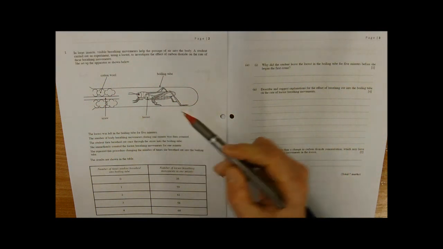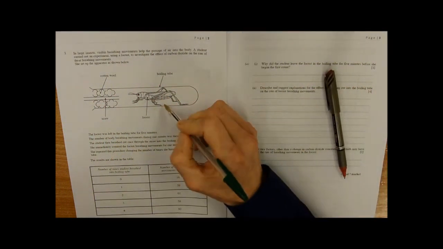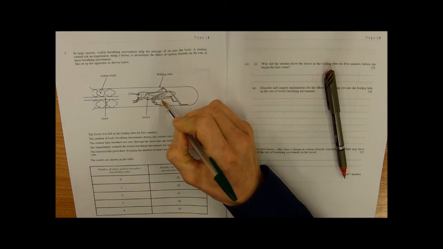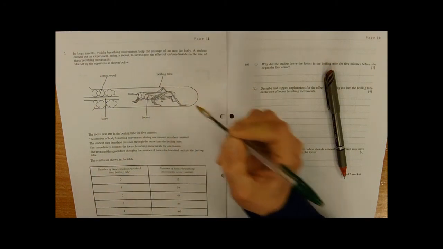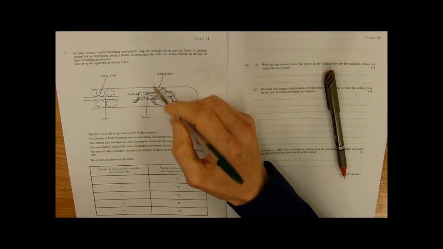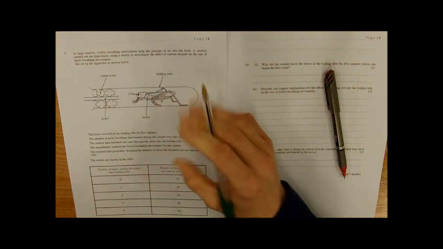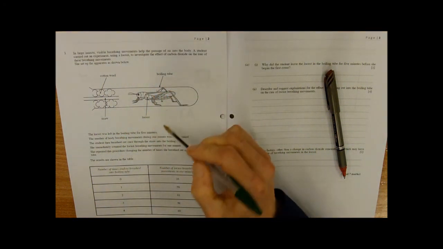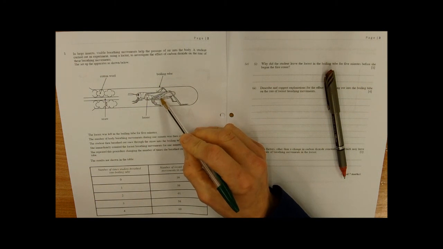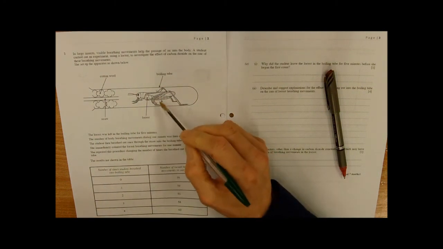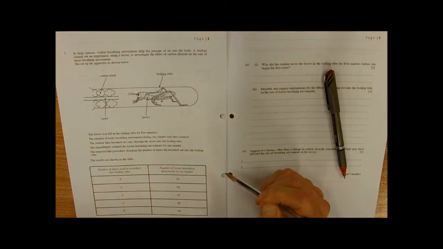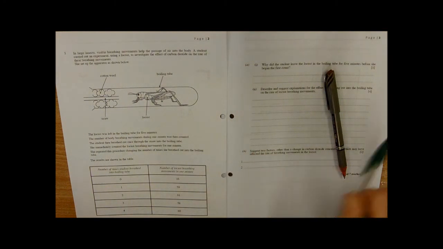So this locust, you can see the movements of the thorax, abdomen, in and out, and that's how the locust moves the air in and out of the spiracles, down the trachea and so on. And that's how it does gas exchange.